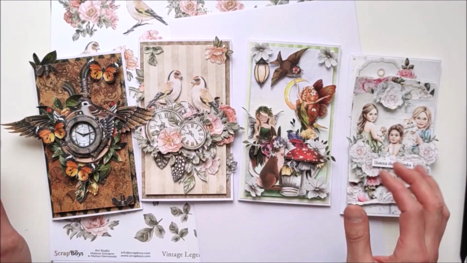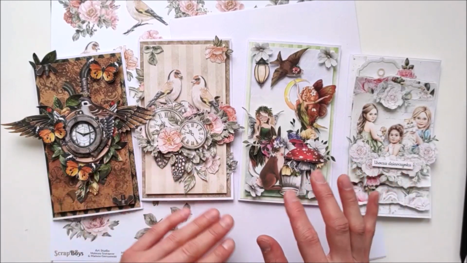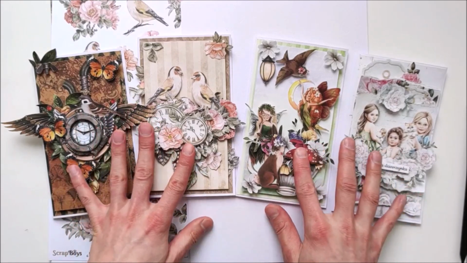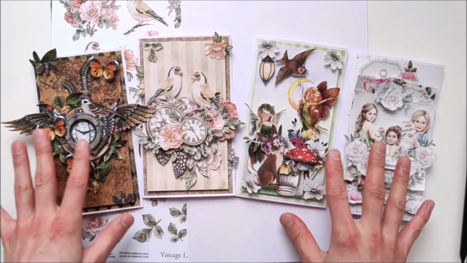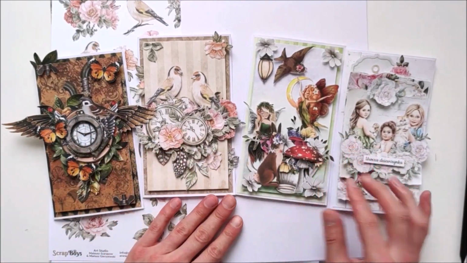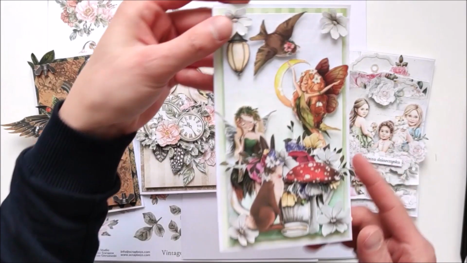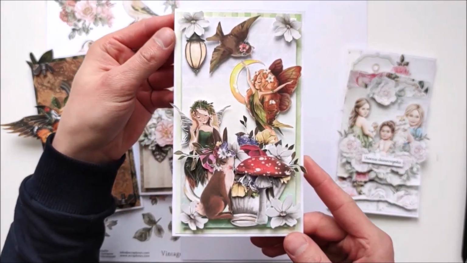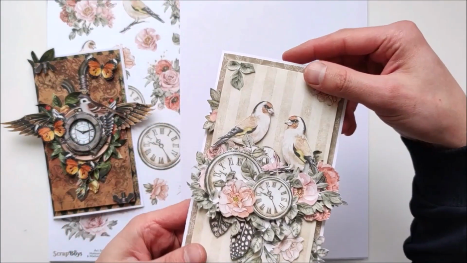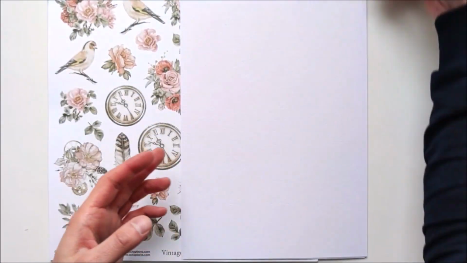This is the first part of the class, so you will see the other cards in other videos. But as I said, first we have to cut out all the needed elements for all these cards, and then we can start creating each card one by one. This is Fairyland, this is the Moments collection, Vintage Legend, and the last one is Industrial Romance.